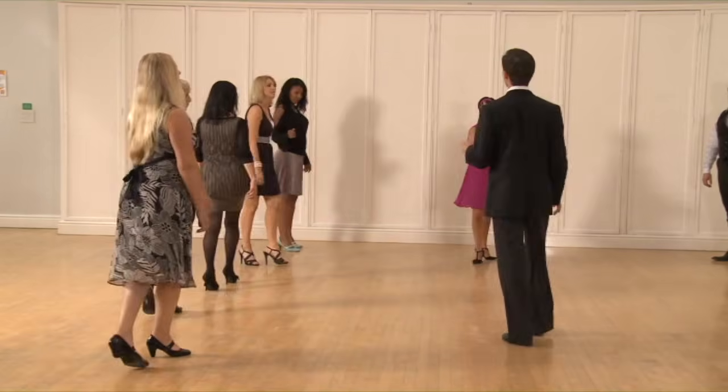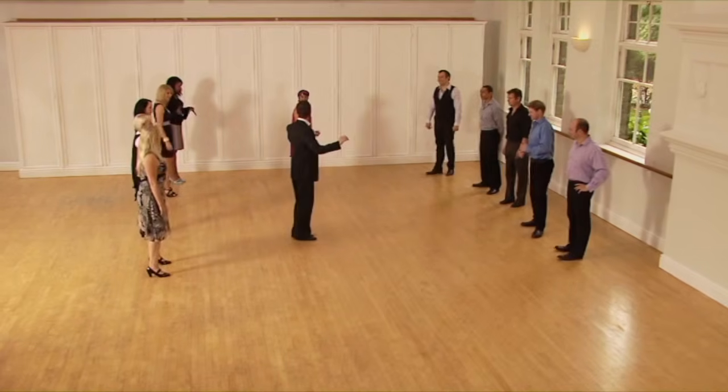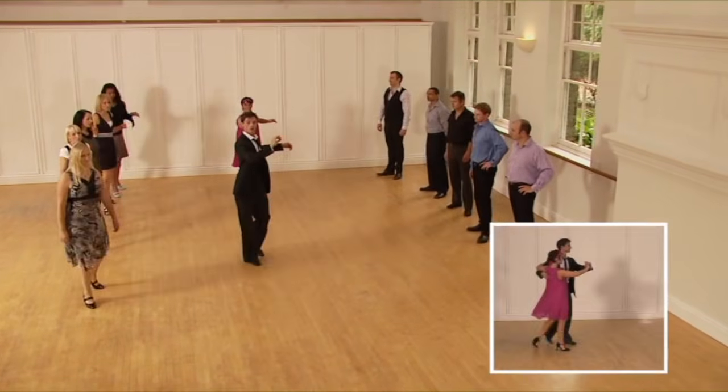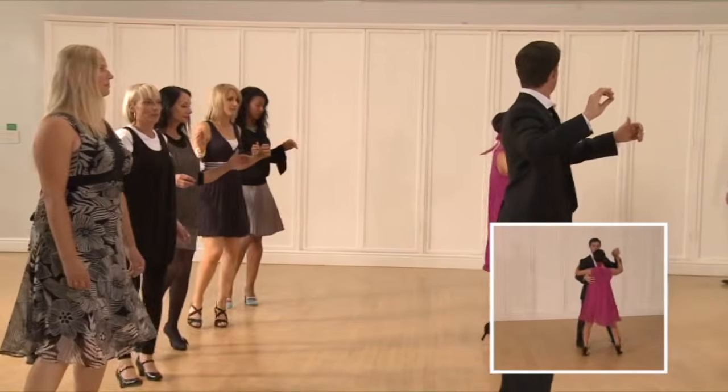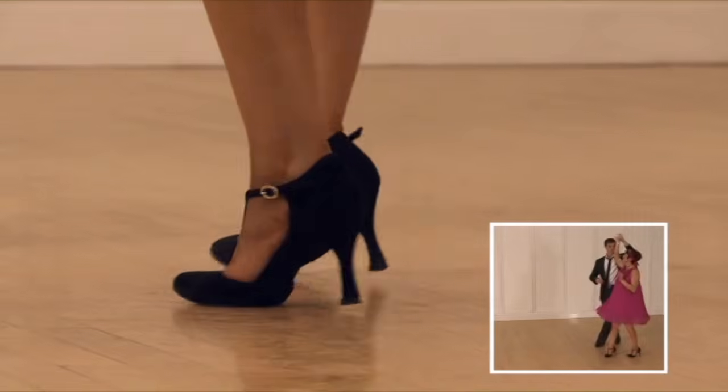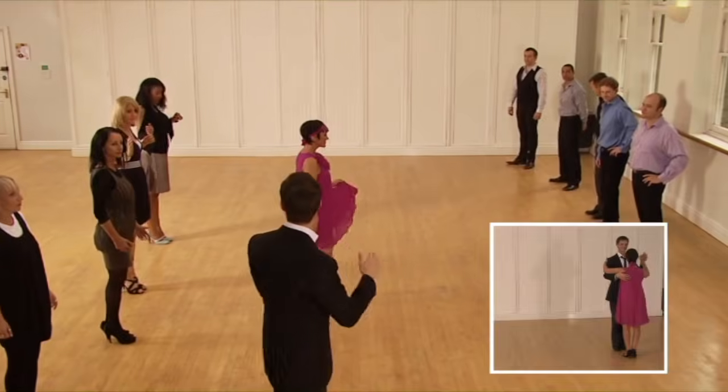Okay, let's add the 2 promenades onto the beginning of that. So we're going to dance 2 promenades and then the underarm turn to the right. We have 5, 6, promenade, slow, slow, close to the man, slow, slow. Here we go. Turn it around, quick, quick. Very nicely done.